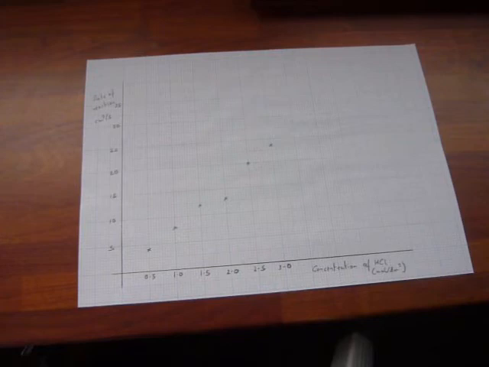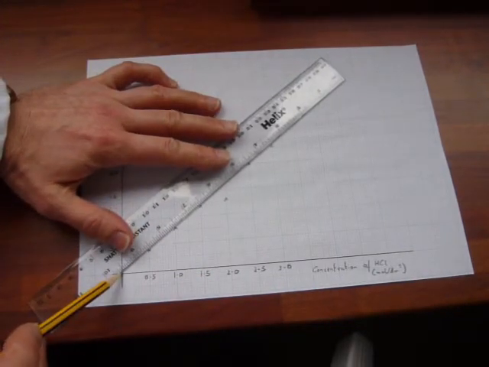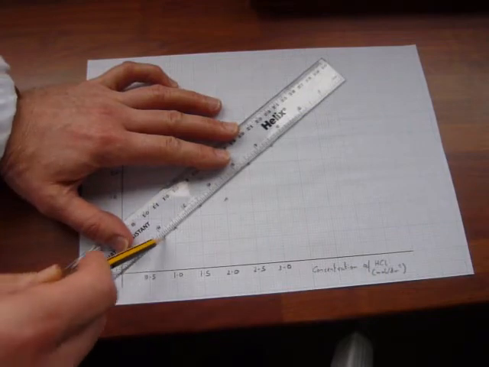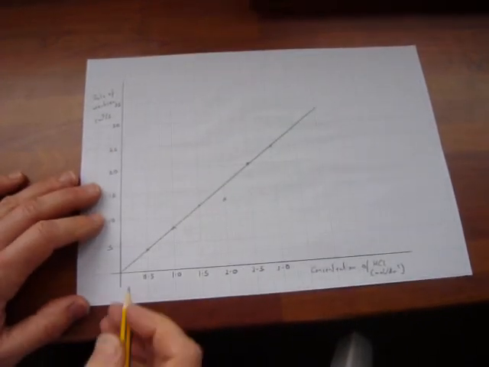Now this time, it looks very much like it's definitely a straight line. If it's a straight line, use a ruler. It happens to be a straight line going through the origin.